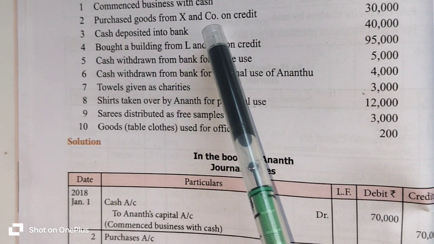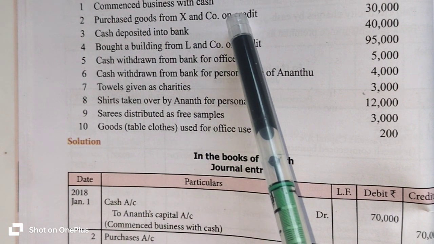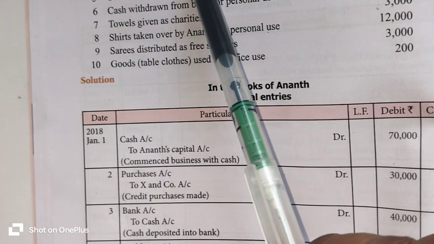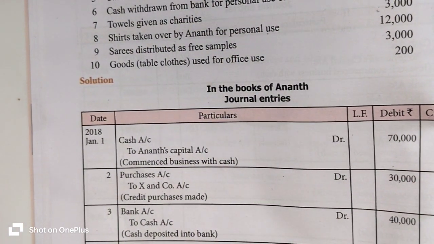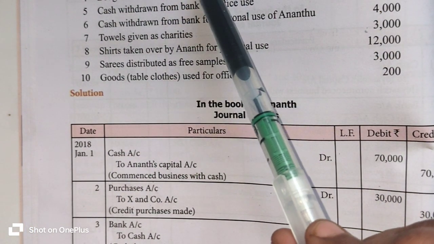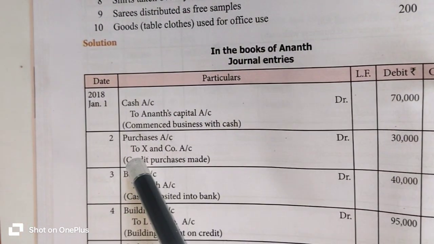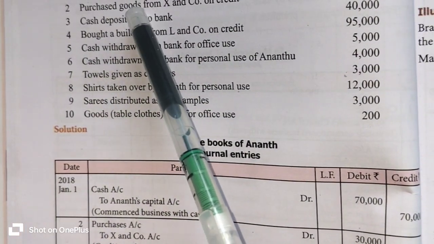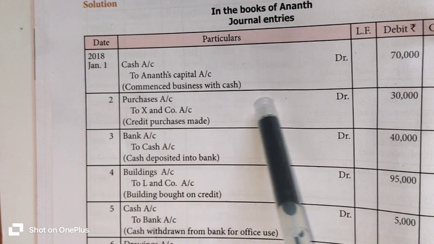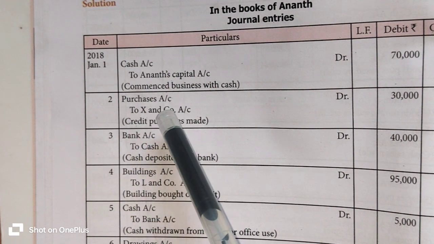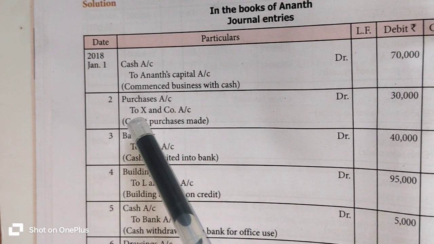Anand has a liability for 30,000 rupees because he made the purchases on credit basis. Whenever a liability increases, the liability account is to be credited. So 30,000 rupees is to be credited, and X and Co is the creditor. Whenever you purchase goods, it is an expense for you, and all expenses are to be debited. So purchases account debit 30,000 rupees, to X and Co 30,000 rupees, because Anand purchased on credit basis. X and Co is the creditor, so X and Co is to be credited. Narration: credit purchases made.